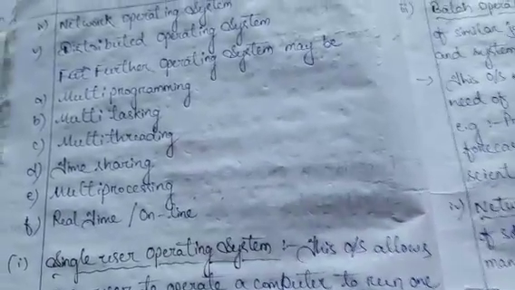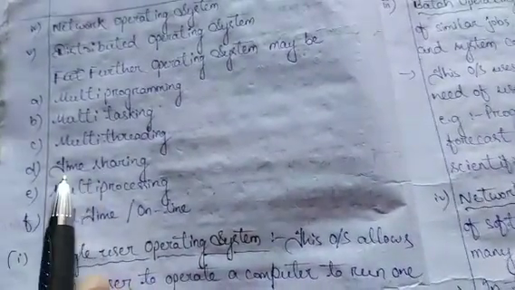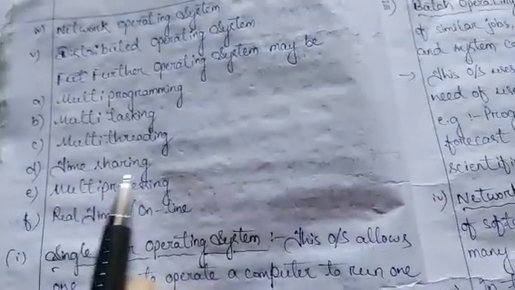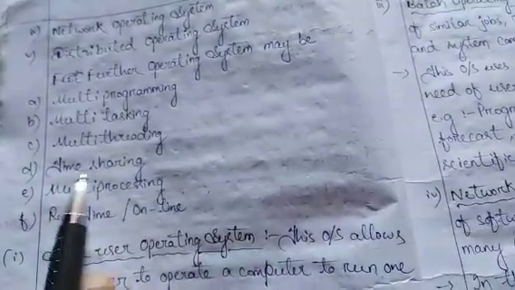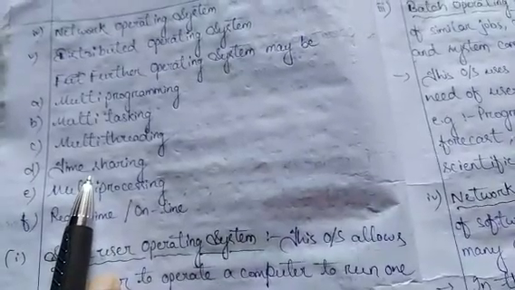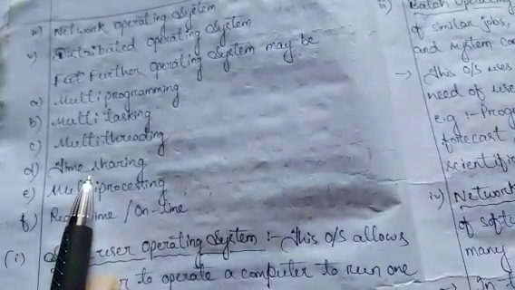Then time sharing. That is the CPU scheduling. You will learn there is a CPU time scheduling process. So time will be divided among a number of programs.